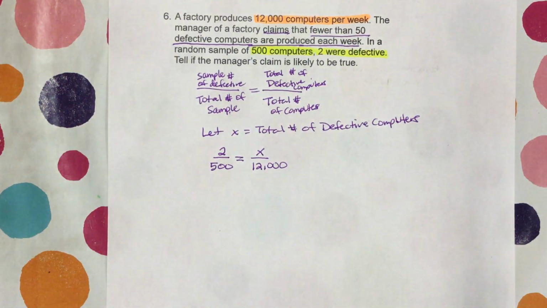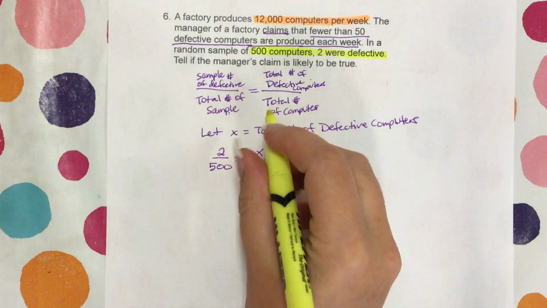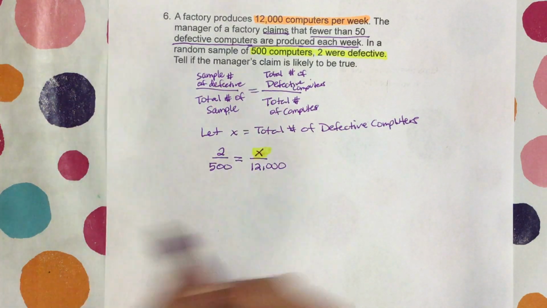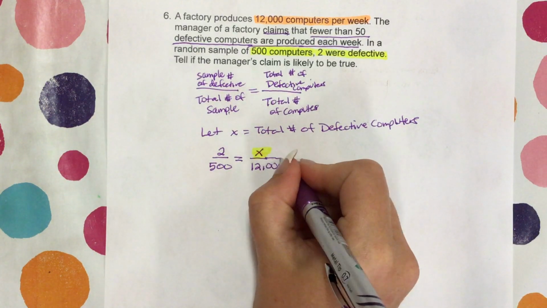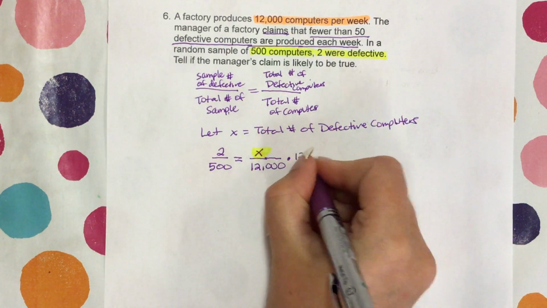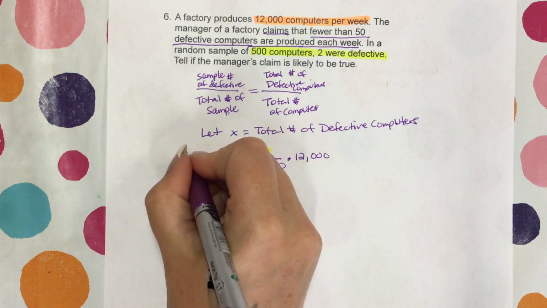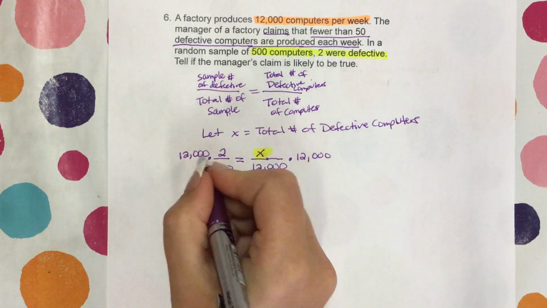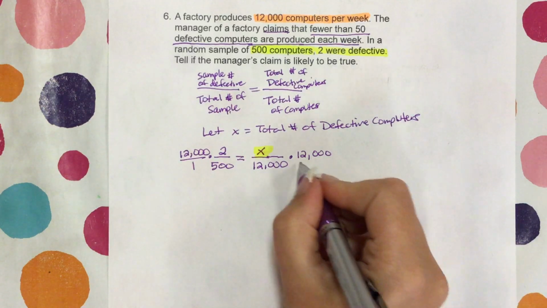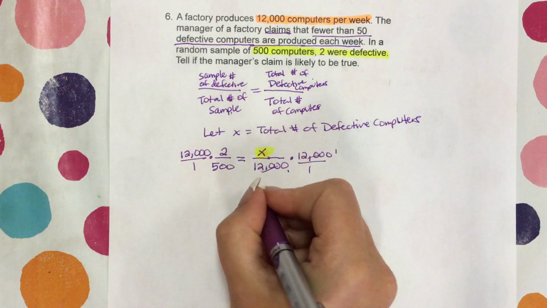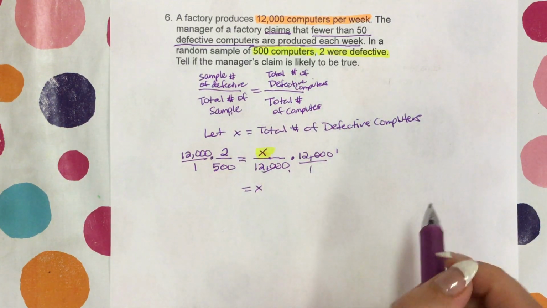Okay, so we're just going to solve. We're going to figure out what x is. To get x by itself, right now it's being divided by 12,000. So we're going to multiply both sides by 12,000. This is going to make it 12,000 over 1. These 12,000s cancel out and become 1, and 1 times x is just x. So now we have x by itself.